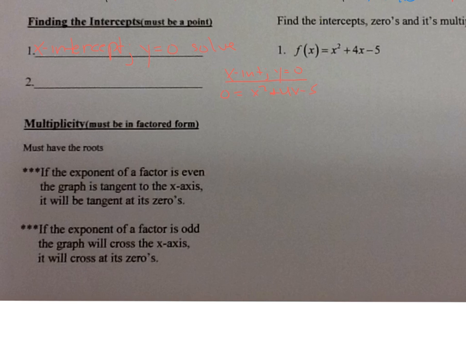So this is factorable. I multiply the first times the last, I get -5x squared. What multiplies to -5 and adds to 4? That would be a positive 5x and a negative 1x, and that gives me positive 4x. Bring down the -5, bring down the x squared, and I'm going to factor by grouping. So my GCF is x times x plus 5. I have a -1 as my GCF times x plus 5. So my factors are x minus 1 and x plus 5, and that equals 0. T-chart, we get x is equal to 1 and x is equal to -5.